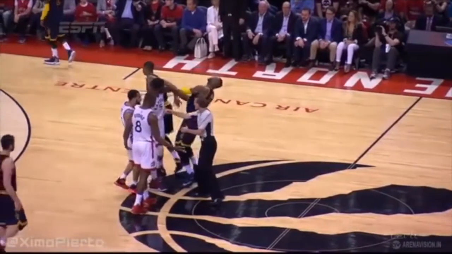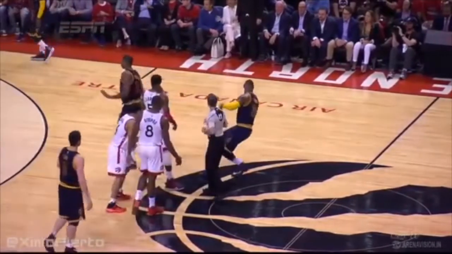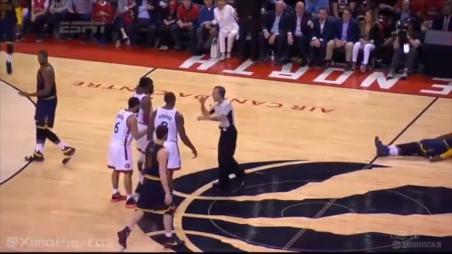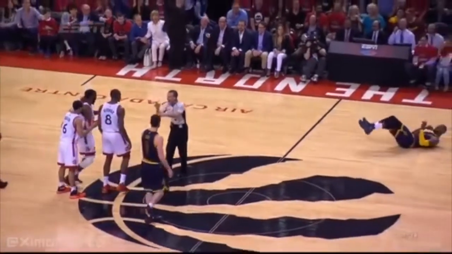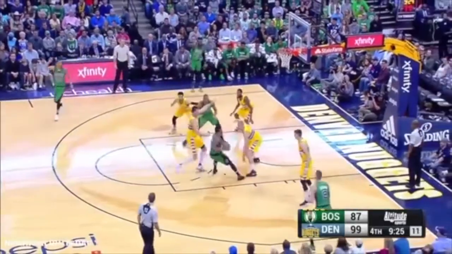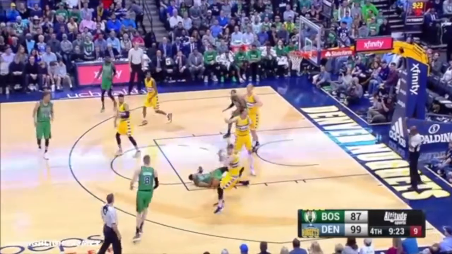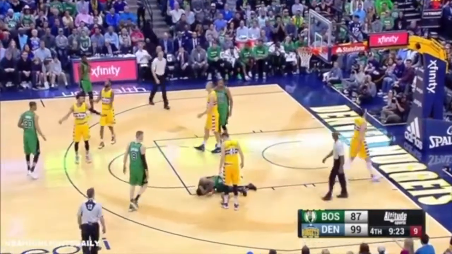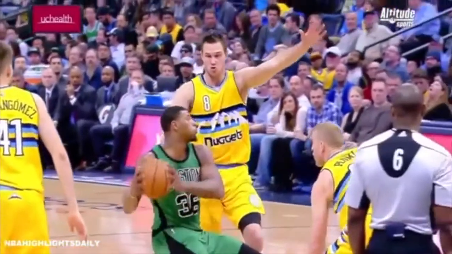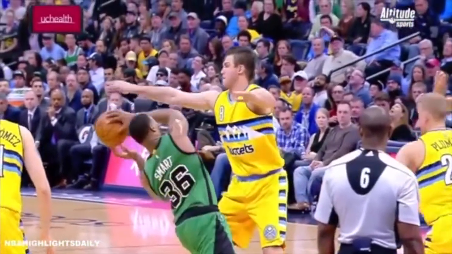But what if I were to tell you that we are actually not taking lots of free throw attempts nowadays, in the modern NBA? What if I were to tell you that today's modern NBA takes the least amount of free throw attempts of any time in the NBA?